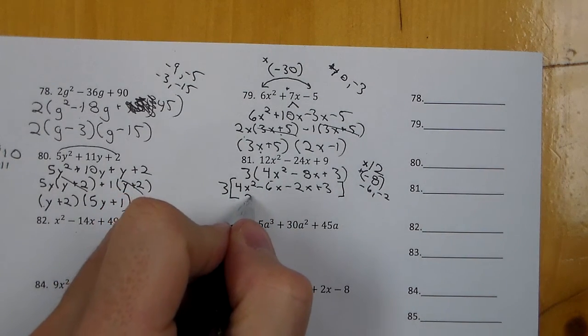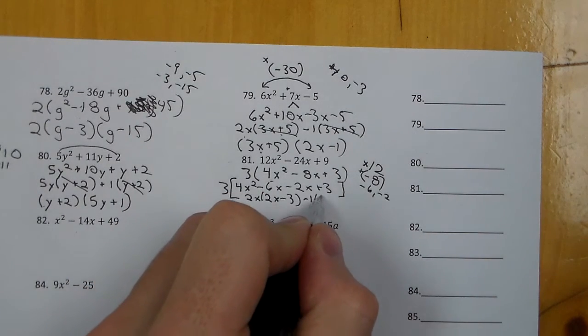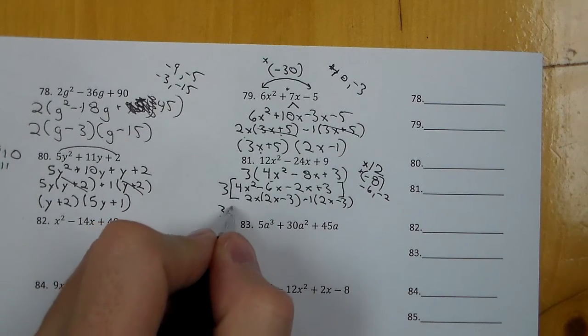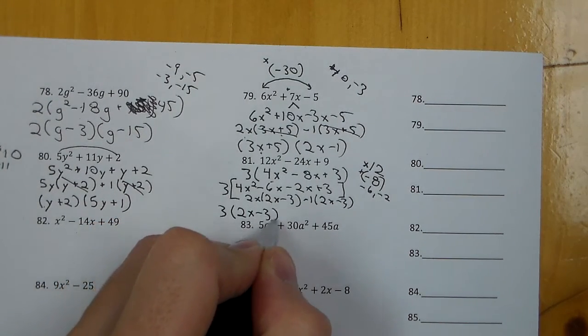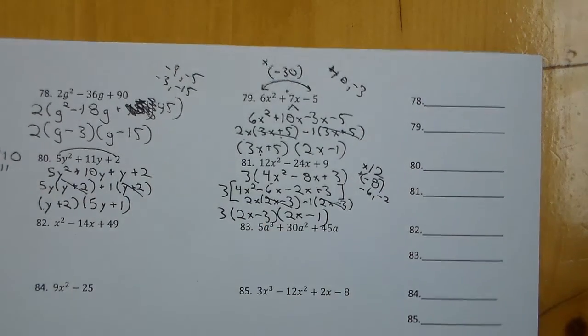Factor the first two, I got a 2x coming out, 2x minus 3. Negative 1 coming out, 2x minus 3. So my final answer is going to be the 3, 2x minus 3, and then what's left being the 2x minus 1.